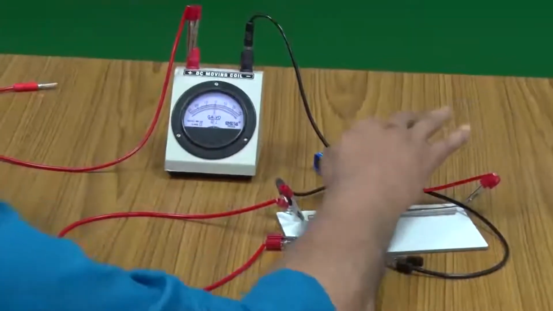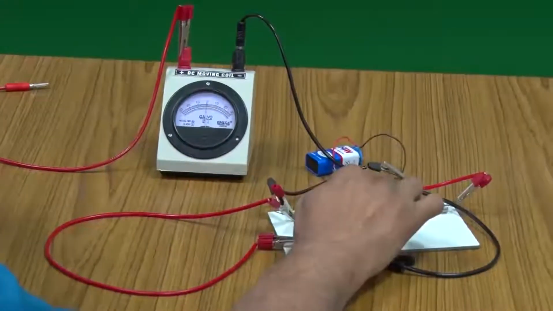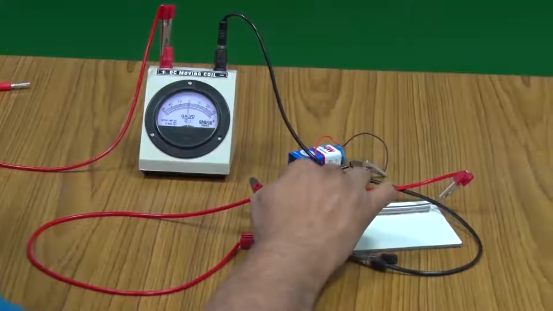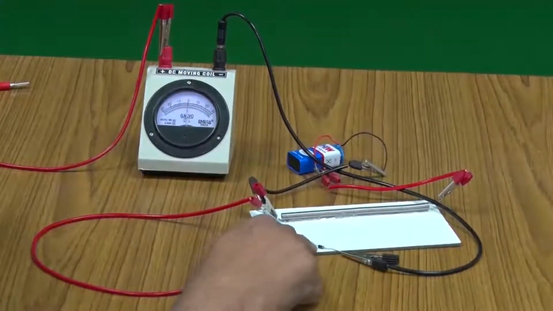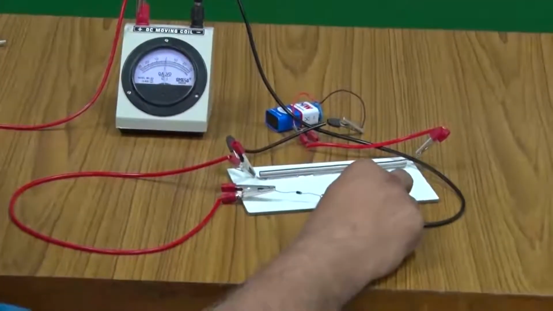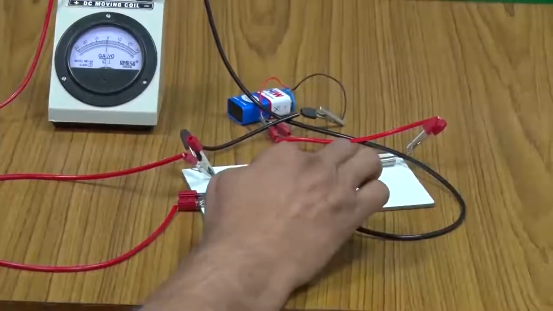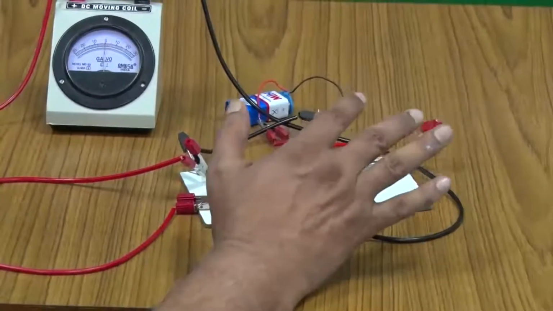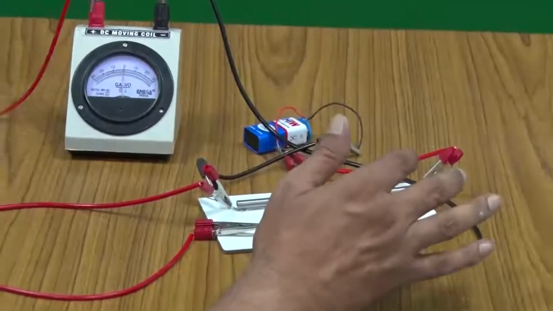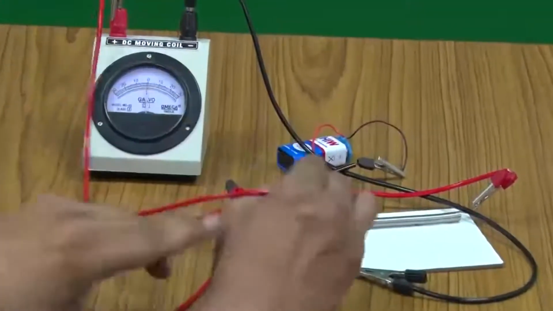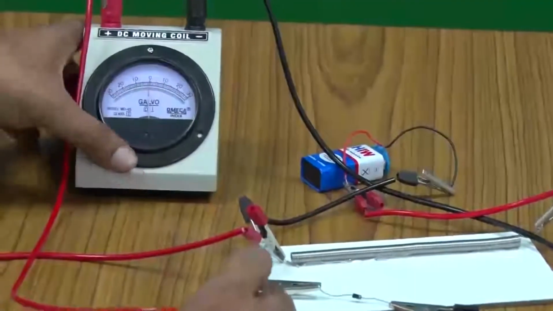This negative side is the lower potential and this will be the higher potential. So, the lower potential is connected to the P side of this PN junction, and the higher potential side is connected to the N side. So, it is in reverse bias. And now, I again give potential to this, and you look at this galvanometer.